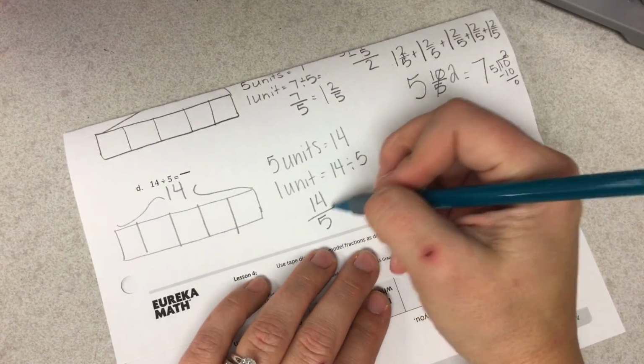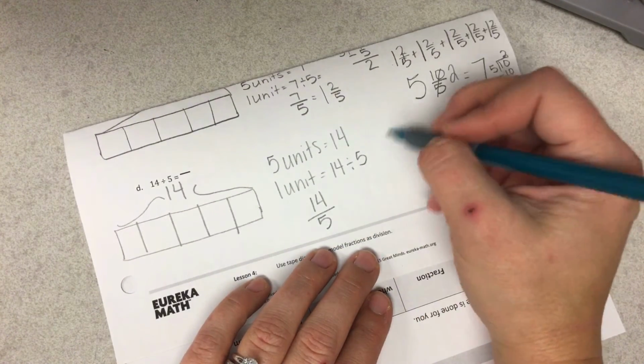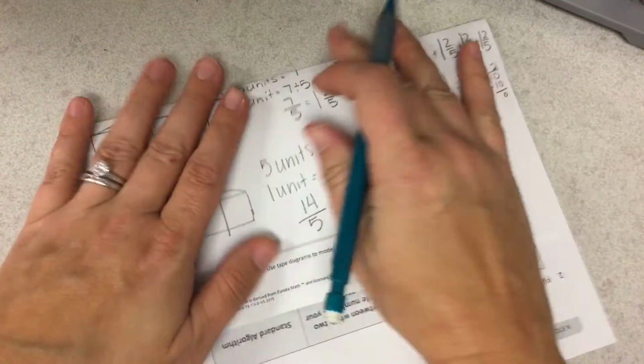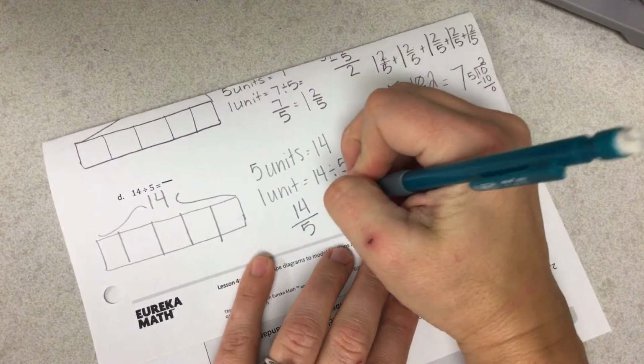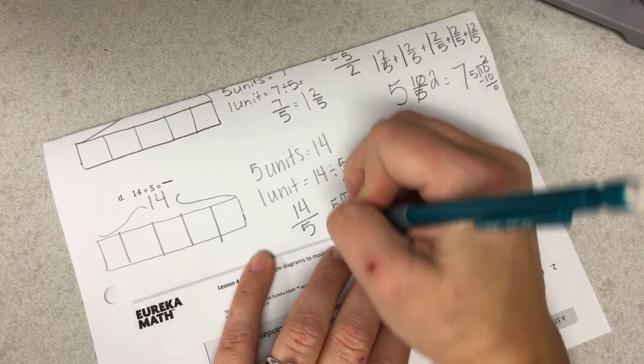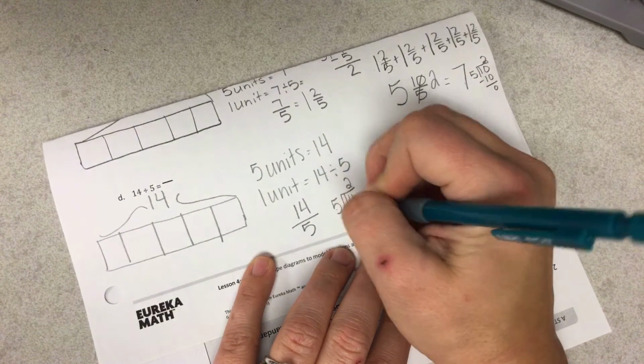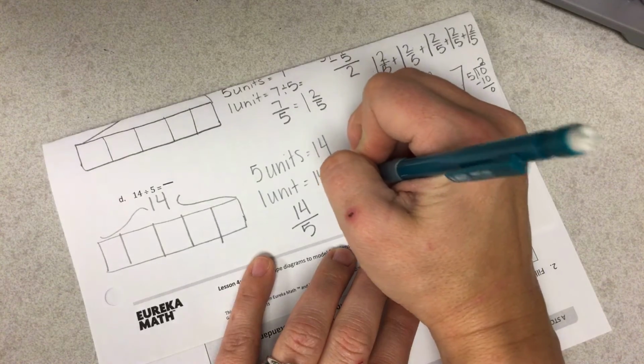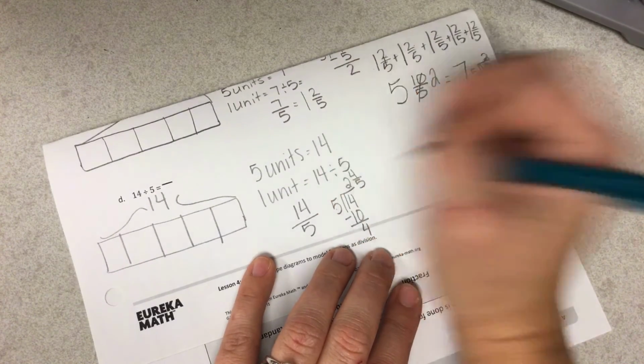Now I'm not going to leave this, and instead of converting it, I'm going to divide it first, and then I'll be able to tell you what my mixed number is. So I'm going to do 14 divided by 5. 5 goes into 14 2 times. So this actually is 2 4/5.